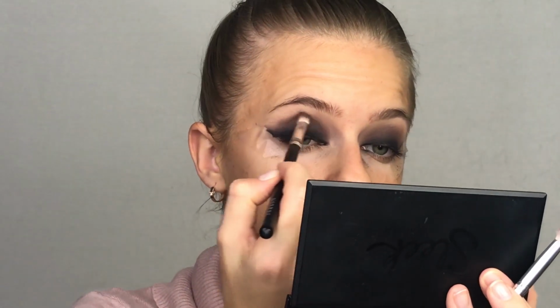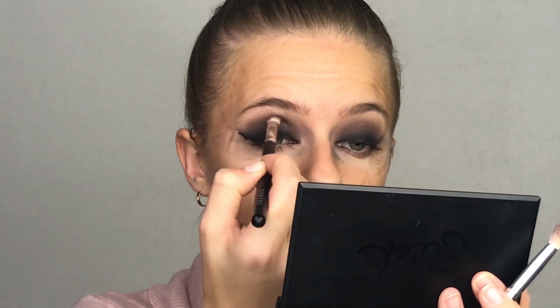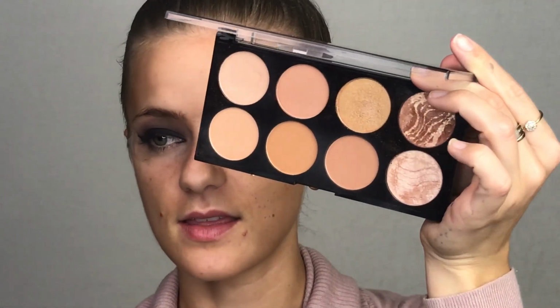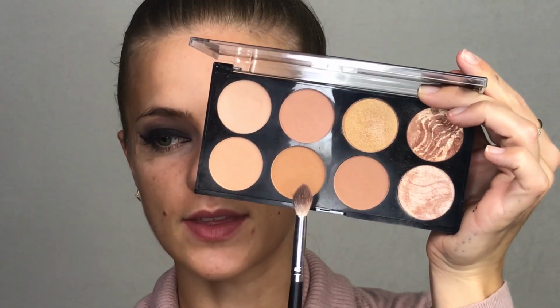Once again, dipping into that brown shade and reapplying. Then I'm actually going to use the Makeup Revolution Bronze Palette today, and there it is. And I'm gonna go into this shade right there, kind of the orangey one, and add this as a last step to the crease, because I want to get that little warmer effect.